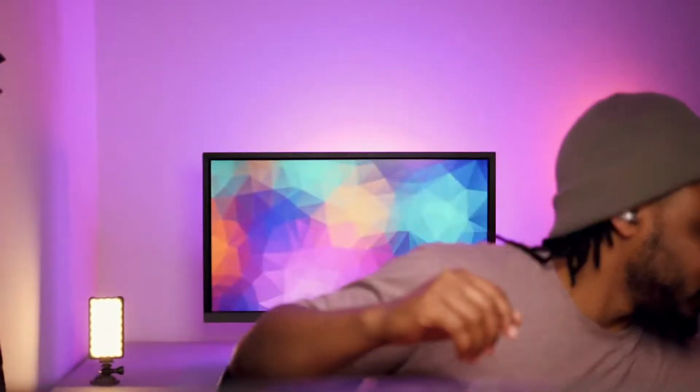And then after getting the microphone, go ahead and get a light. Okay, you can start with a ring light if you don't want to spend a lot of money, especially if you want to keep it simple. I think I have a ring light here that I can show you guys.